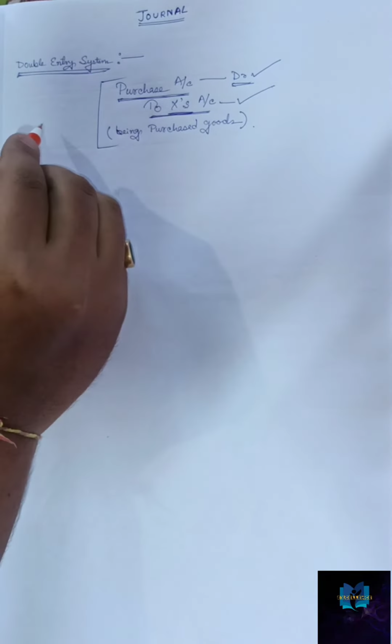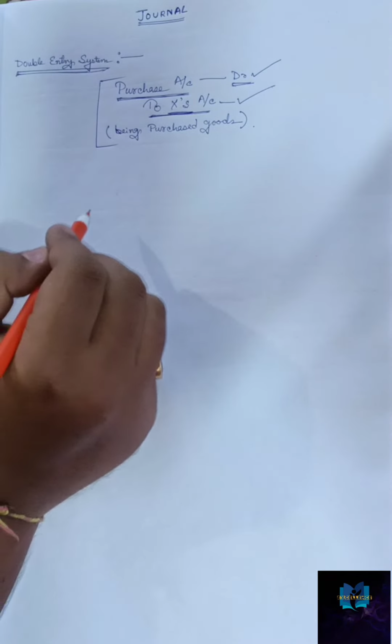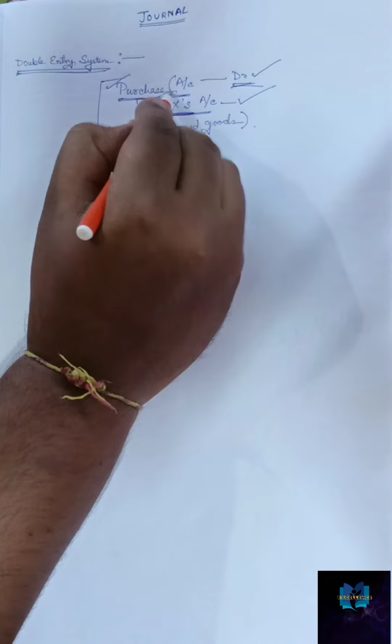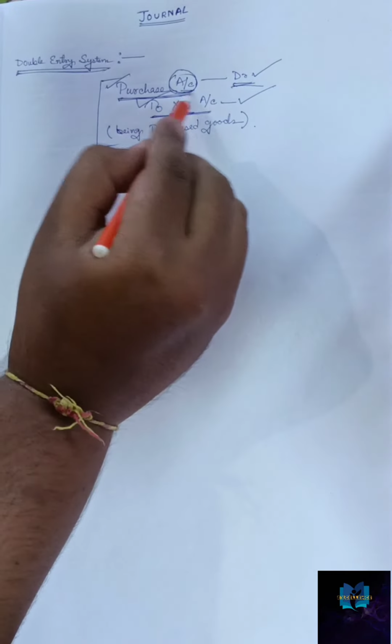I think that it is clear that double entry system means writing a journal in both debit and credit aspects. Purchase account debit to excess account credit. And I should mention that I am writing account like this in journal entry only for practice purpose. We should not write like this in the examination, because it is against the rules.